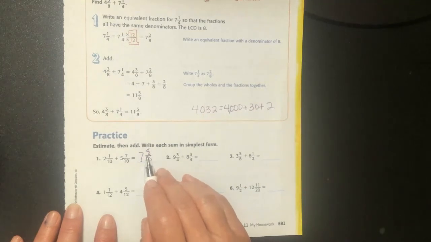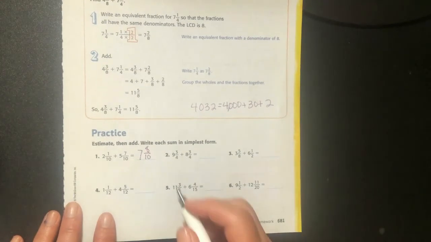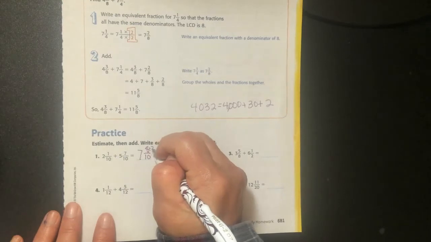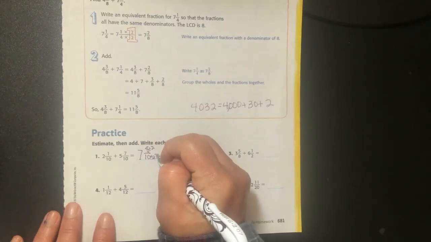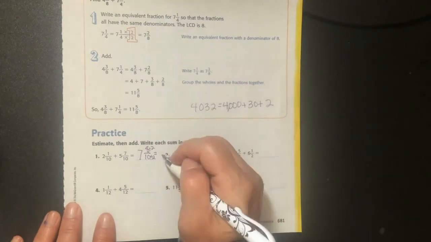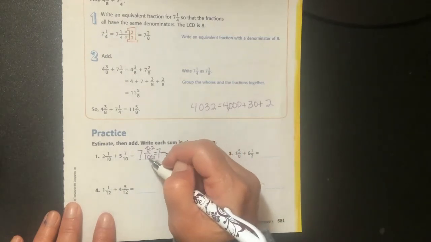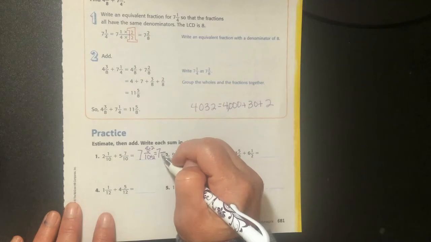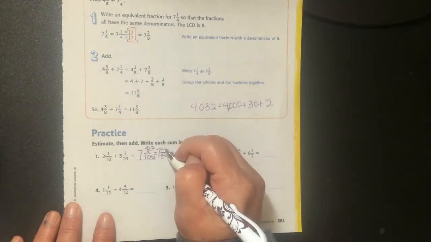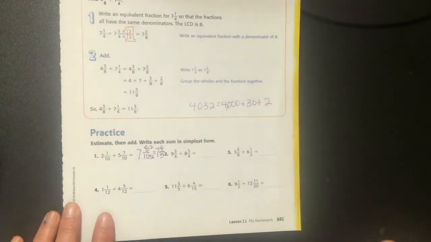And hopefully you notice, 8/10. Wait, I can divide both of those numbers by 2. So I'm going to do that. I'm going to divide my top by 2 and my bottom by 2. I leave my 7 alone. I do not divide anything with it. There's my fraction line. So 10 divided by 2 is 5. 8 divided by 2 is 4. So I have 7 4/5.